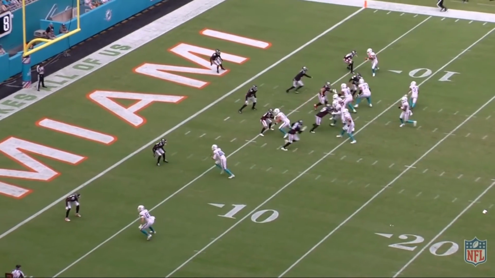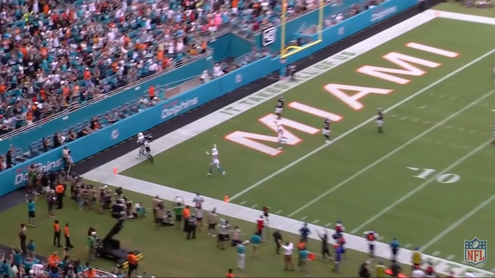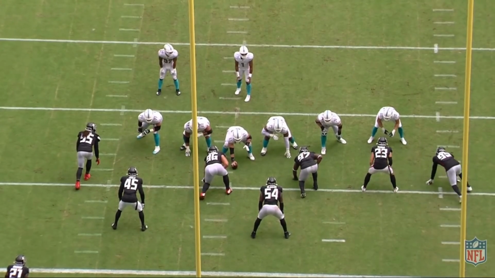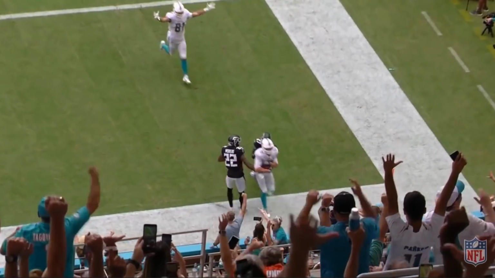Next one here, this is a touchdown inside fade. To me, this is a bit of a hairy call. Not a hairy call, a hairy decision from Tua, just as far as what's going on with the coverage. It's a beautiful throw as far as giving your guy a shot, high point that thing.